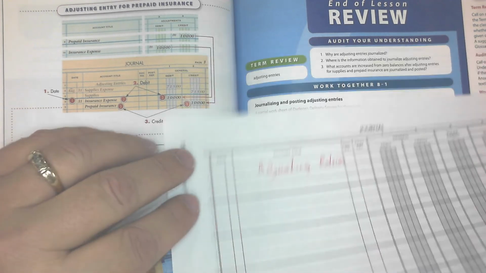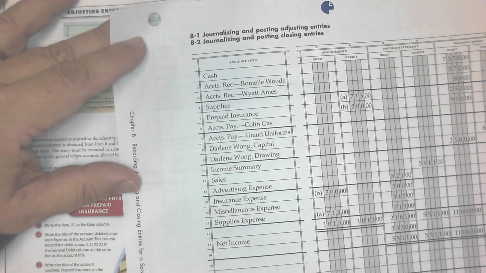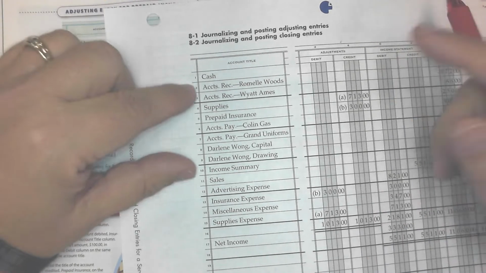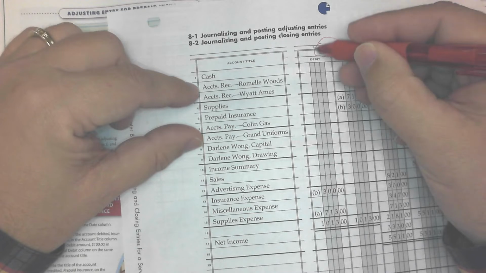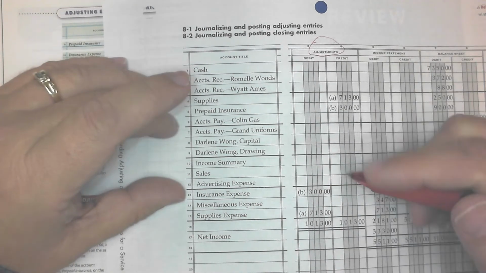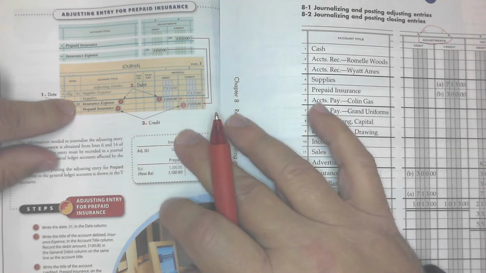So they're just going to go back to the front side. And here's our adjustments. So we're just going to journalize our adjustments, and we're going to do them in this format.